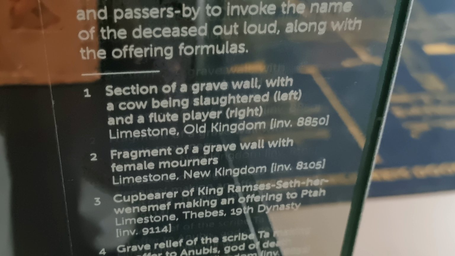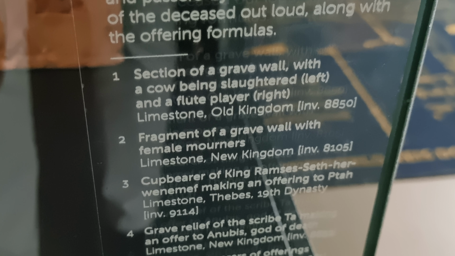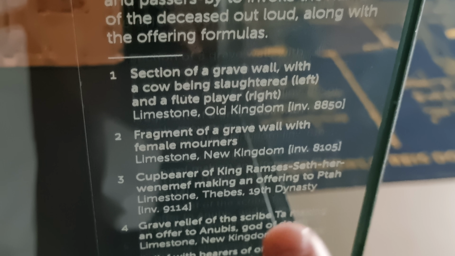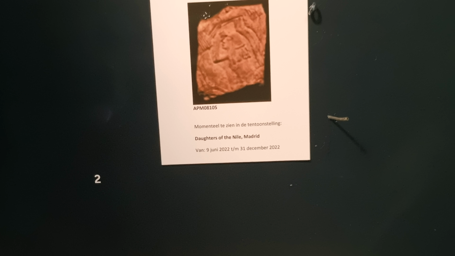So, reference number one, section of a grave wall with a cow being slaughtered and a flute player, limestone, from the Old Kingdom. Now, number two has gone to Madrid for an exhibit called Daughters of the Nile. It will start on June 9 and end on December 31st of this current year of 2022.